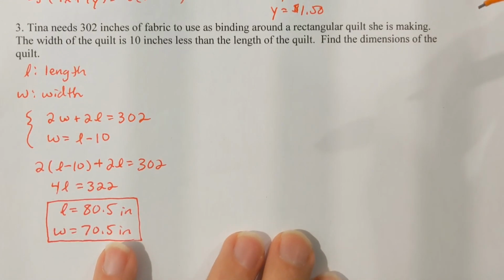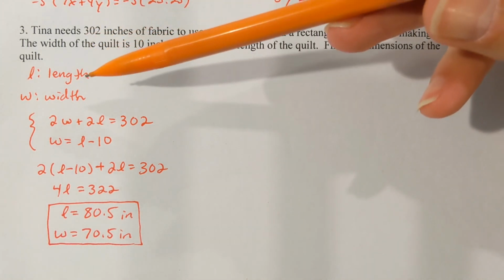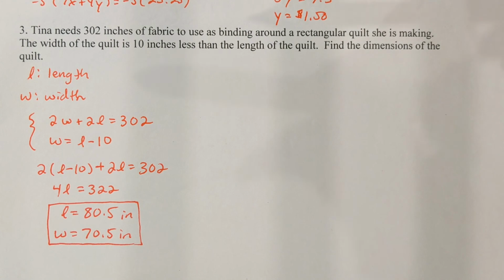Let's take a look. Problem 3 is the last one here on the sheet. Tina needs 302 inches of fabric to use as binding around a rectangular quilt that she is making. The width of the quilt is 10 inches less than the length of the quilt. Find the dimensions of the quilt. Okay, I'll let L be the length and W be the width. The 302 inches wrapping around the quilt would be the perimeter.